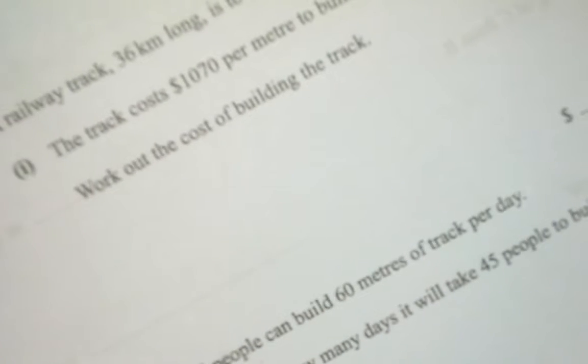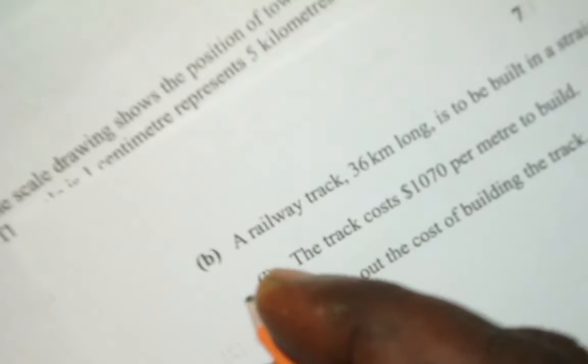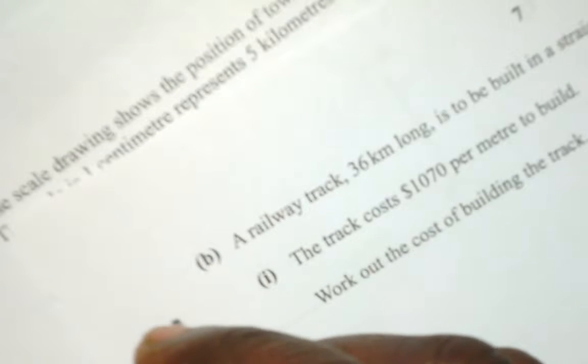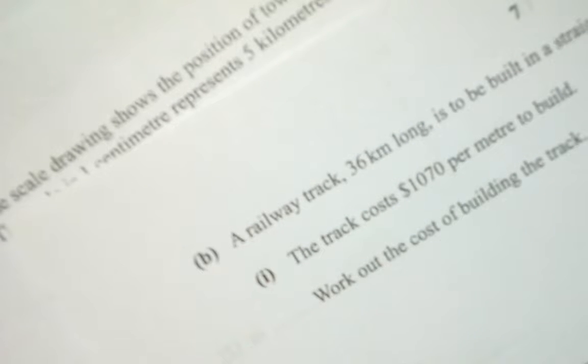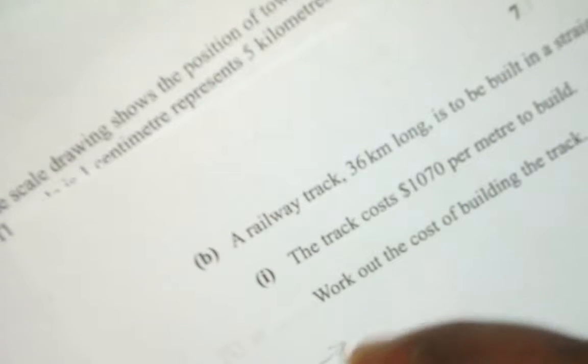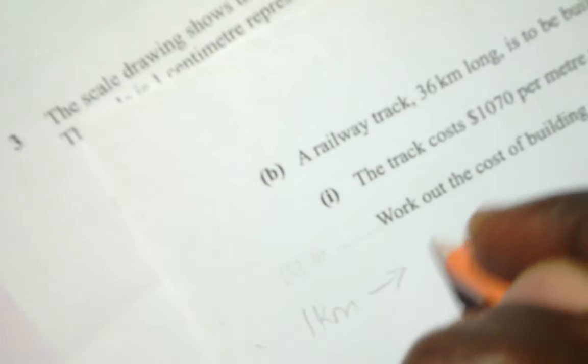Let me work it out where you can see it. So 1 kilometer is equal to 1,000 meters.